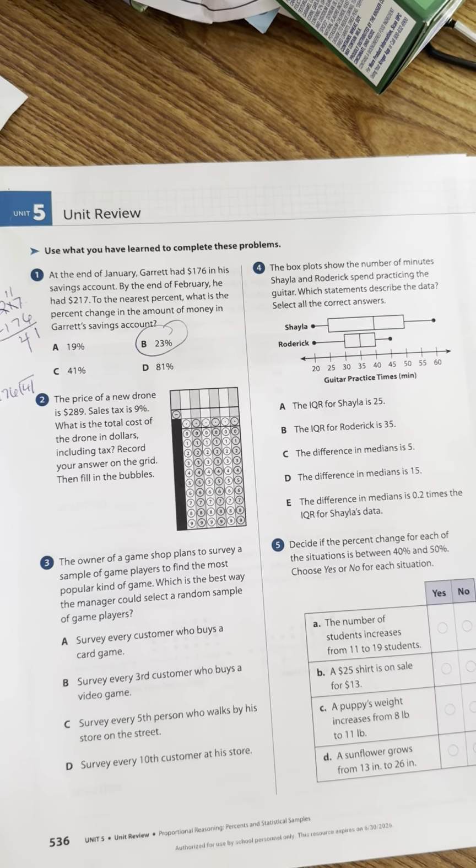That is not correct. The difference in medians is 5. So the middle one right here is our median. This is 40 and this is 35. So 40 minus 35 is 5. That one is correct. The difference in the medians is 15. Well, if it's 5, it can't be 15, so that's not correct. The difference in the medians is 0.2 times the interquartile range for Shayla's data.